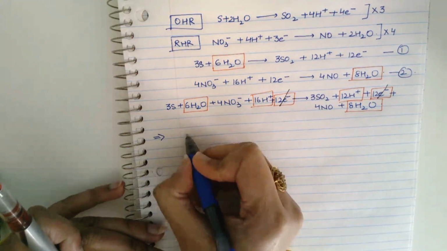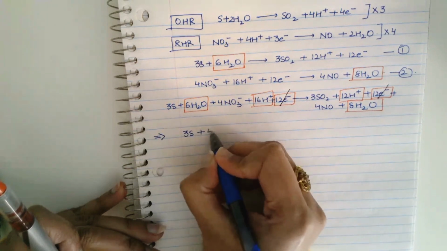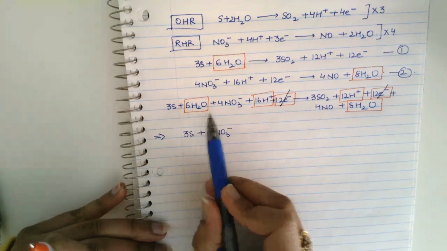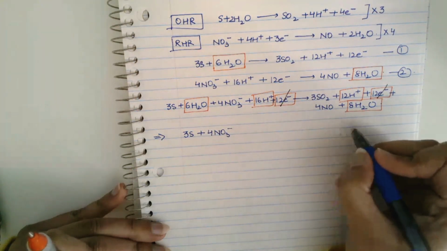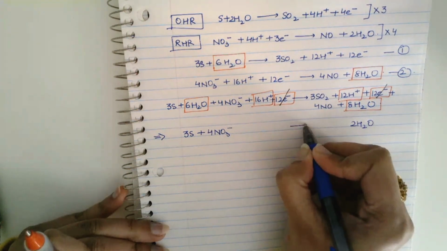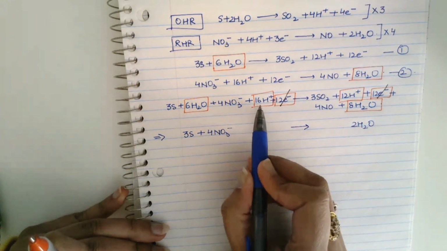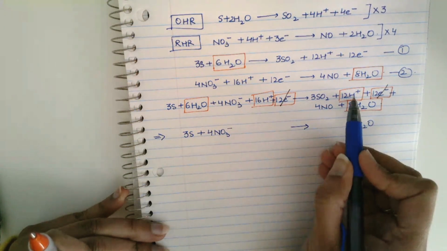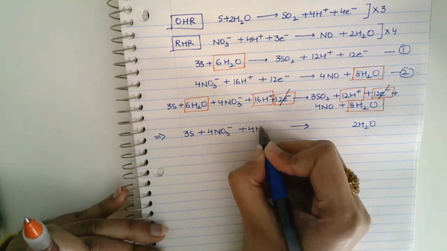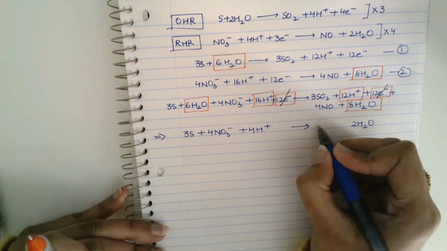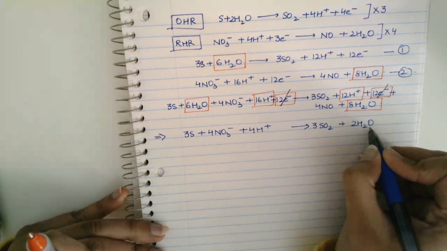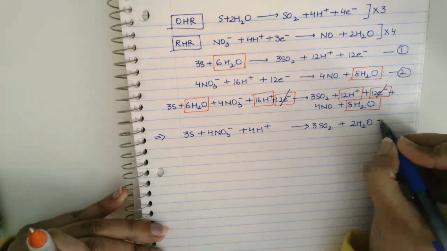We have 3S one time plus 4NO3- one time only. Then we have 6 waters on this side and 8 waters on this side. So that means we are left with 2 waters on this side. Then you have 16 hydrogen ions on this side and 12 on this side. We subtract this part and we will be left with 4 hydrogen ions on this side. And on the right side, we have 3SO2 plus the water molecules we already got by subtracting the terms, plus 4NO.